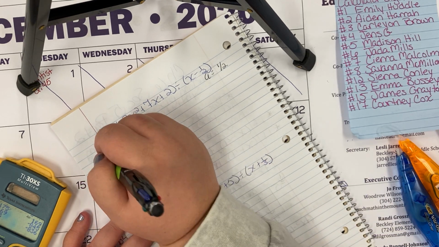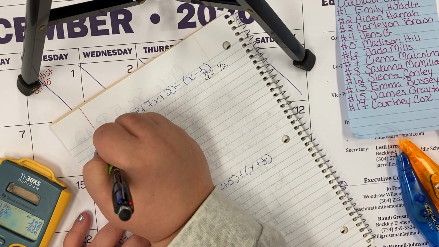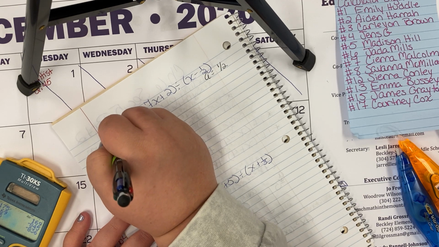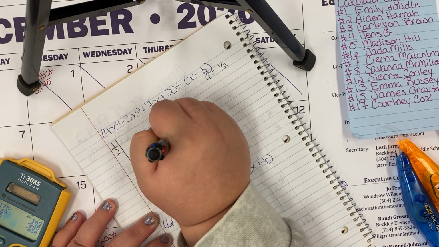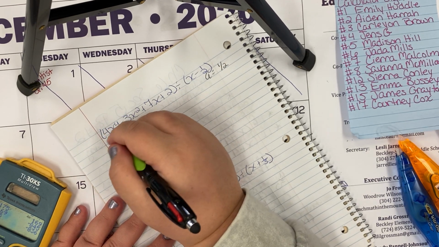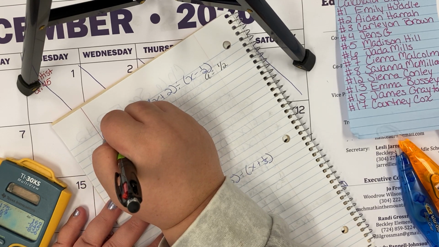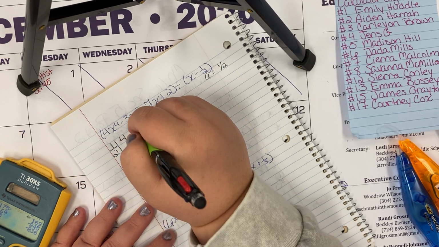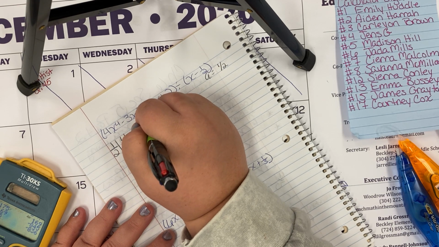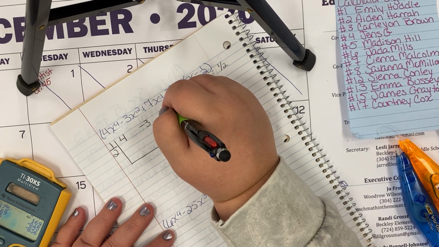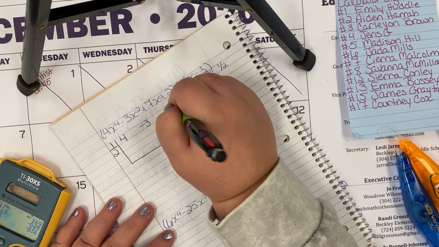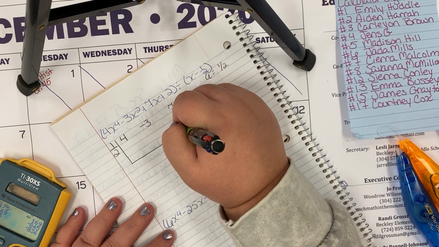So we will have 1/2 on the outside of our box. We're going to write our coefficients in. So we have 4, negative 3, 7, and 2.